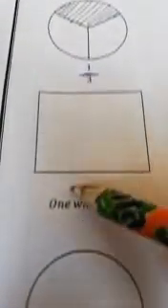The next one, 1 whole. 1 whole means all the shapes. We color all the shapes.